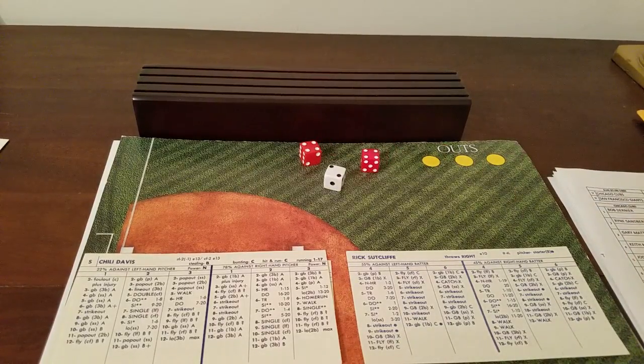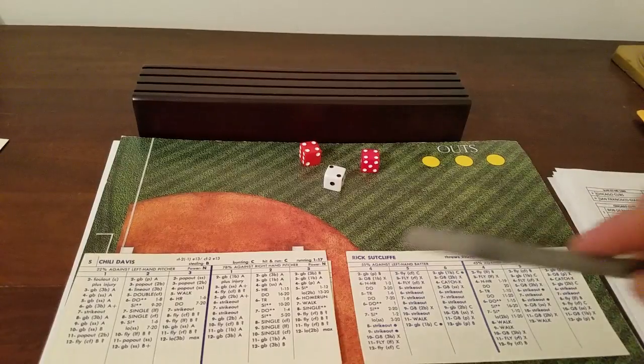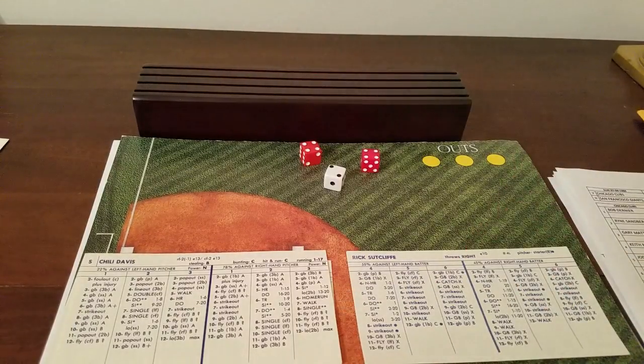It's a 2-8 for Chili Davis, and that's a single to center field, so it's a moot point anyway. Single by Chili Davis. We know Richards will score from 3rd. Question is, does Gladden score from 2nd? The single went to center, and again, Dernier's a -1.